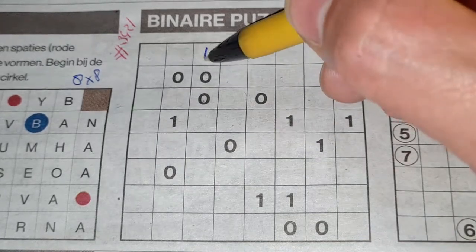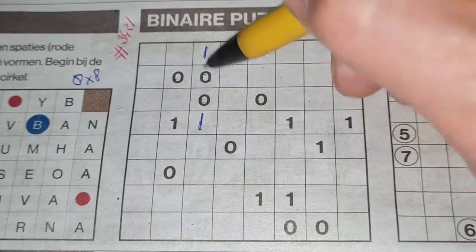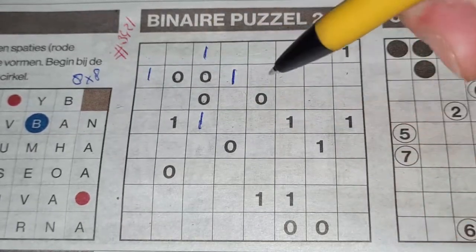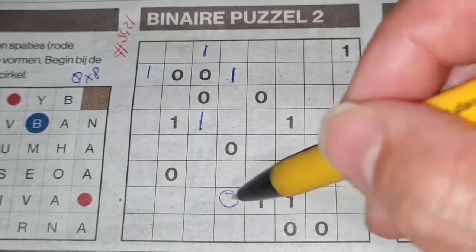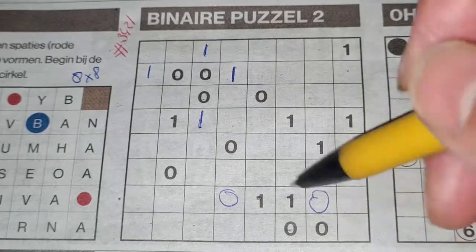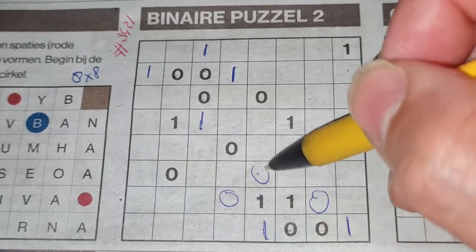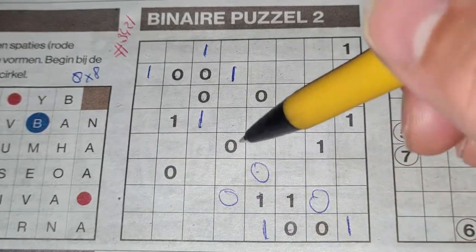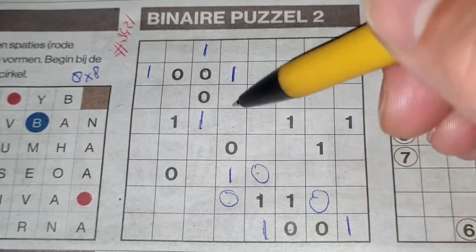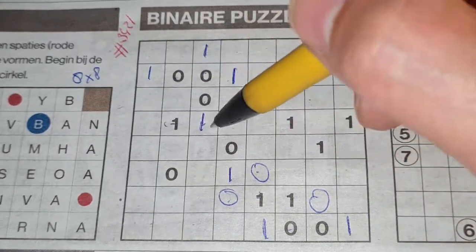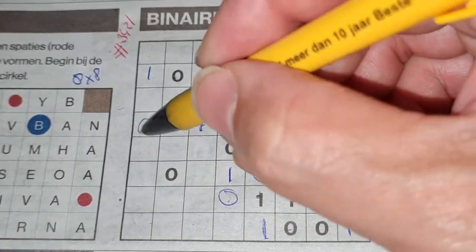Double zero, here one, there one. Double zero, here one, there one. Double one, here no, there no. Double zero, here one, there one. Double one, here no, there no. Between two zeros comes a one. Double one, oh, here we have 4 ones, so the rest are zeros.